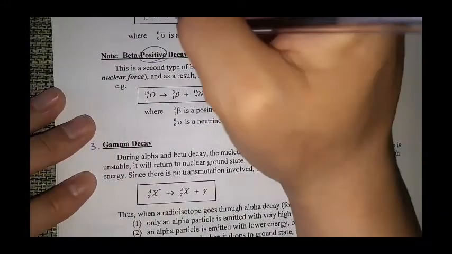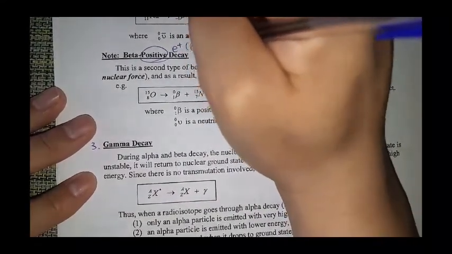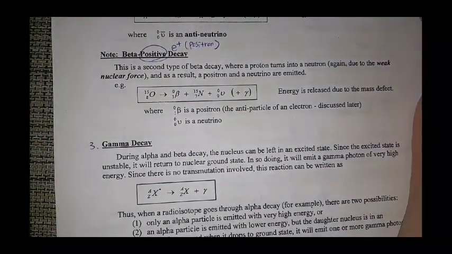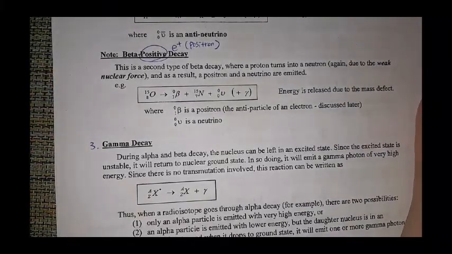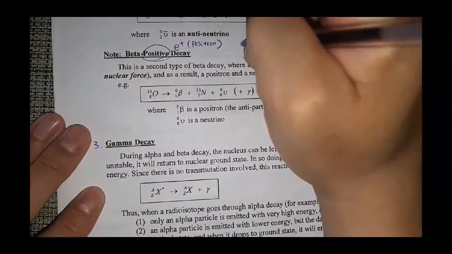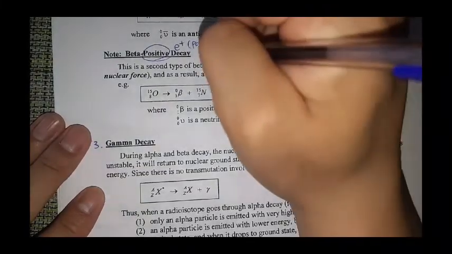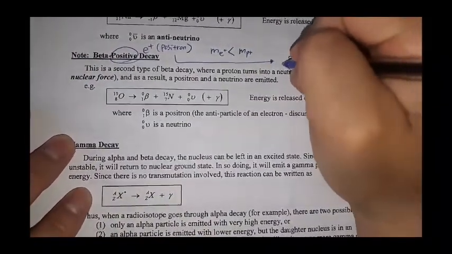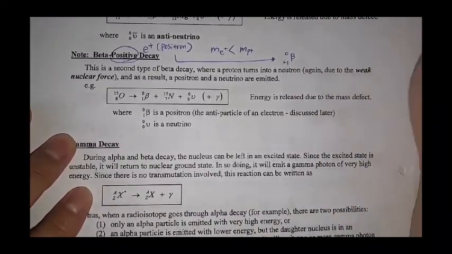Beta positive, this is something that you may not have seen before. It's known as a positron. It's the exact same size as an electron in terms of mass, but instead of a negative charge, it has positive. It's known as the antiparticle of the electron, which we're going to discuss more during quark. And beta positive, same thing. The electron's mass is smaller than the proton's mass. Same thing for the positron. So that's why the notation that we use is beta, +1 at the bottom and 0 at the top. Now, that's basically what it is.